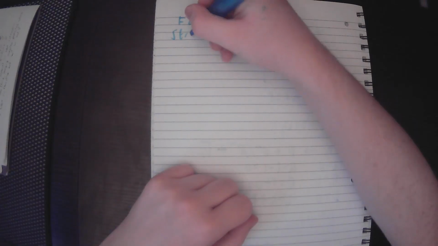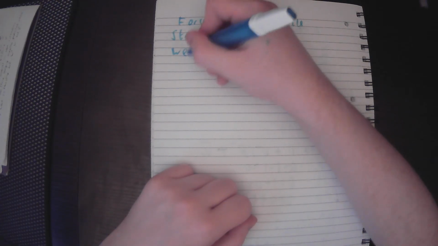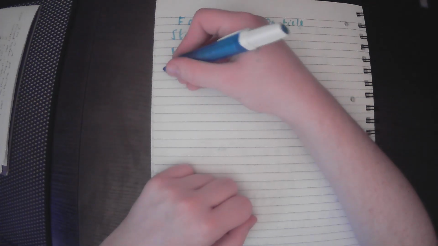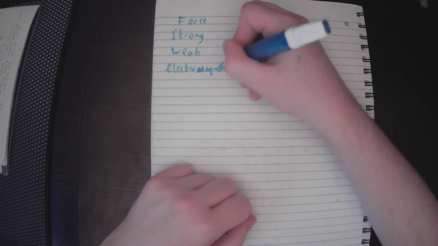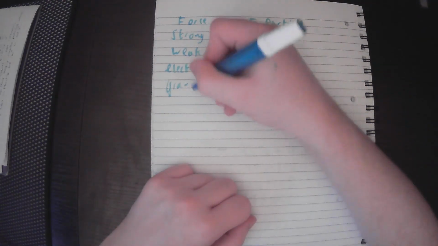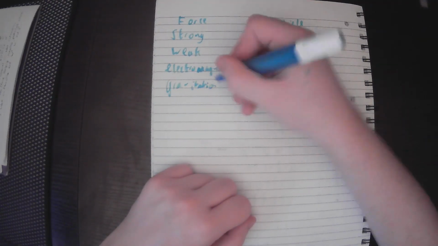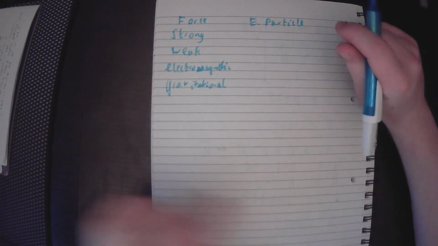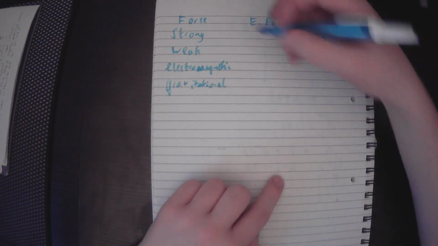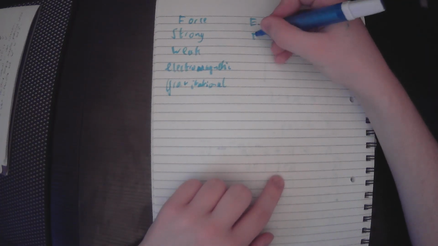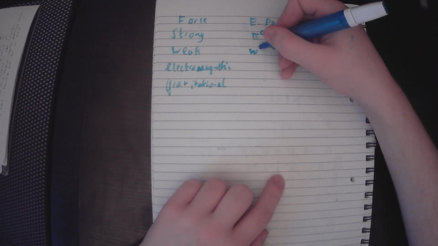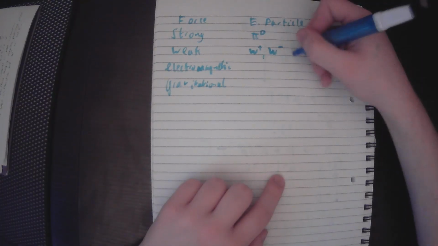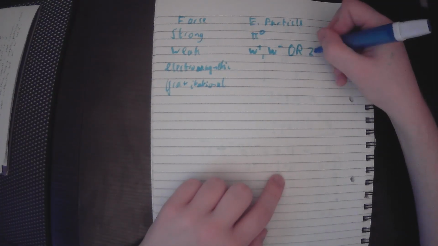So the strong, weak, electromagnetic, and gravitational forces, our fundamental forces from the last lesson, each have one or multiple exchange particles, as I've already said. Strong has a neutral pion. Weak has a W plus, W minus, or Z neutral.